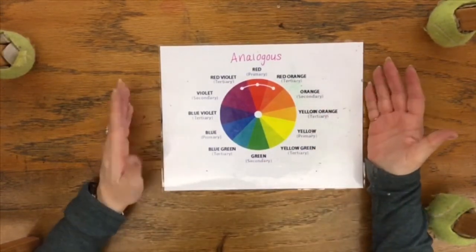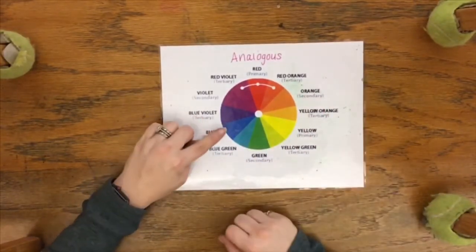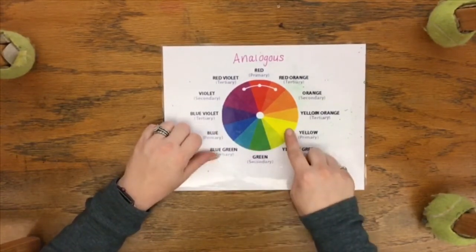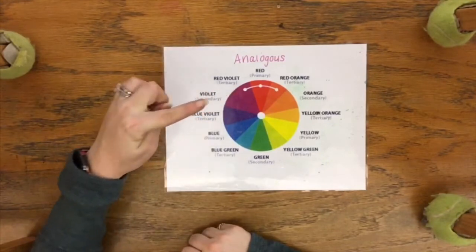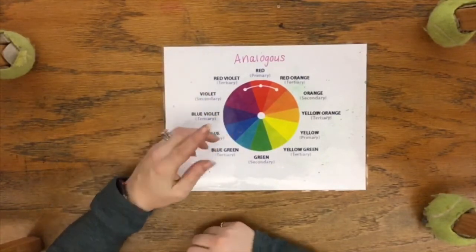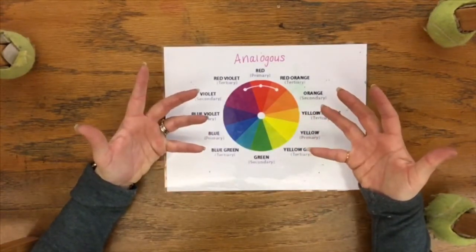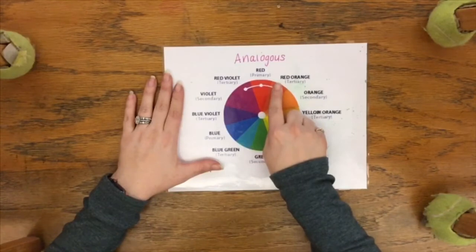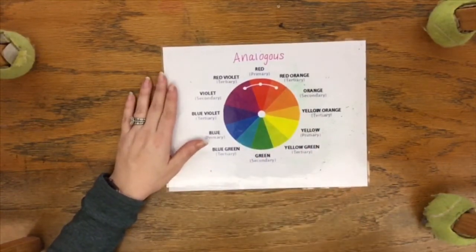So there are lots of different options here, but one option could be blue, blue-green, and green, or yellow, yellow-orange, and orange, or violet, blue-violet, and blue, because they're all next to each other on the color wheel. You could even add a fourth color, so you could do red-violet, red, red-orange, and orange if you wanted to.